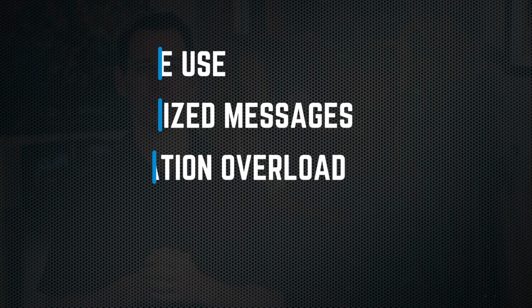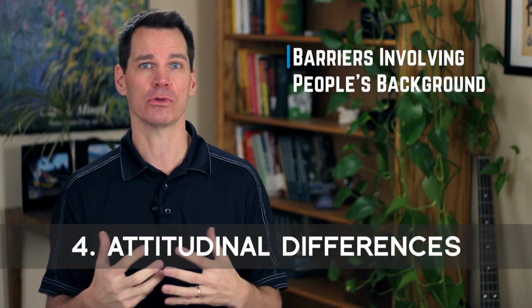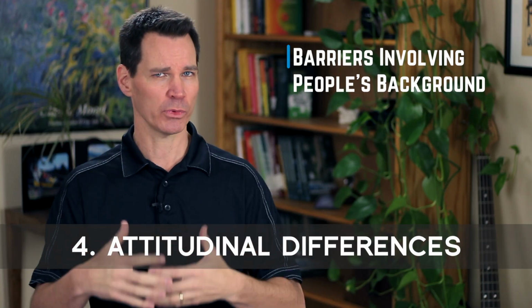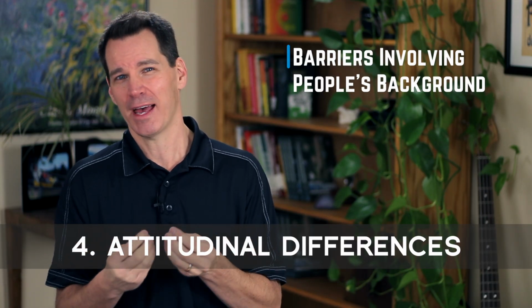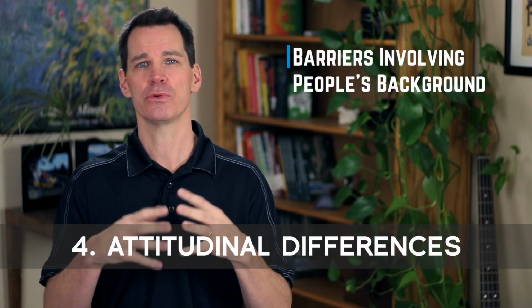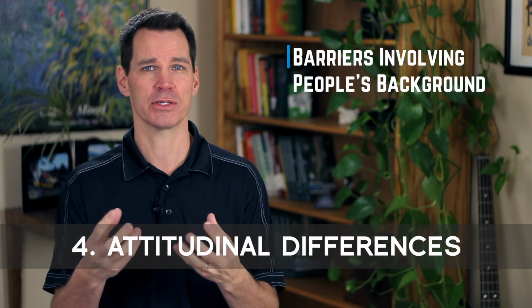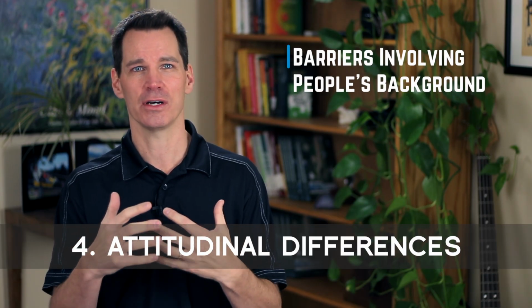We'll turn now to people's background. The first one is our attitudinal differences. We were raised a certain way, we have a whole set of life experiences, and a lot of times we might have a bias toward a person or a topic. As soon as they bring up a particular topic and start talking about it, we might have a resistance to that, and that can cause a big barrier.